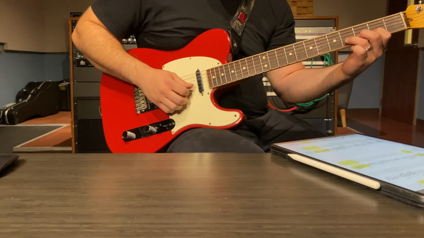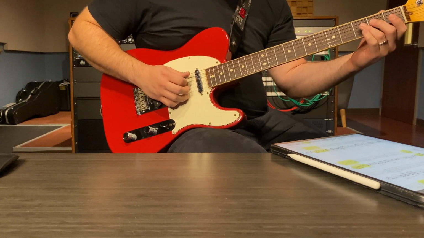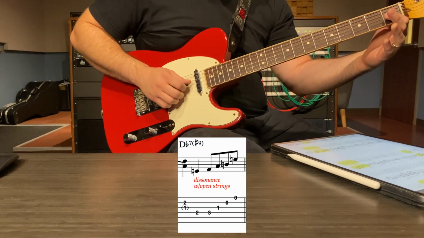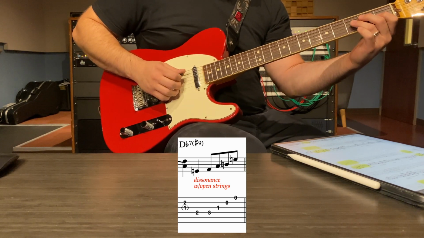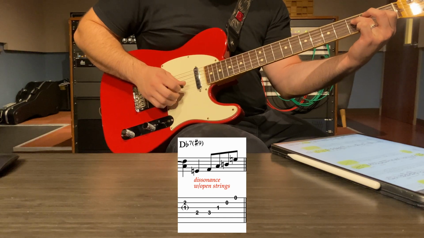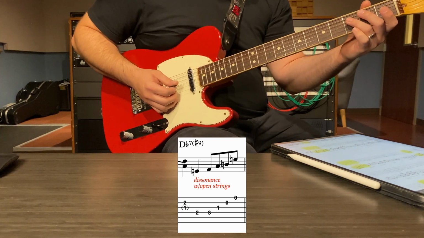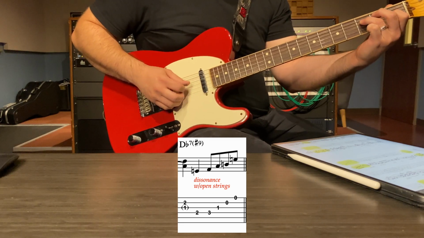So after this little part again, he has this, it's like a D flat almost. So it's an F, A flat, the open B string, and then the open E string. Right, so what that gives you is the third, the fifth, the flat 7, and then the sharp 9.